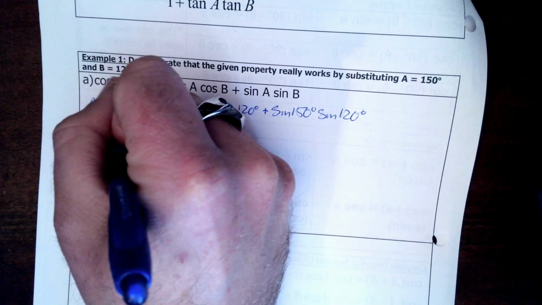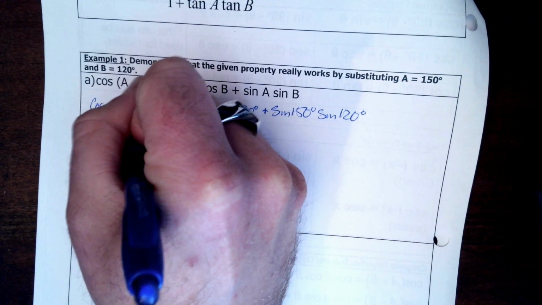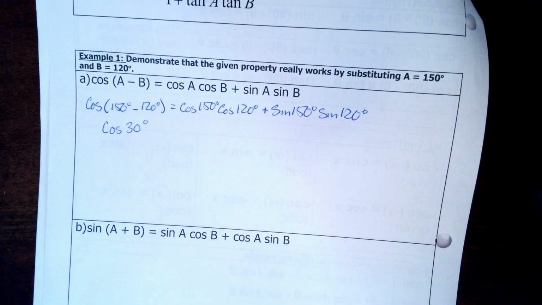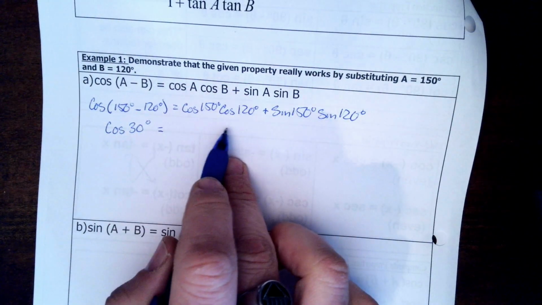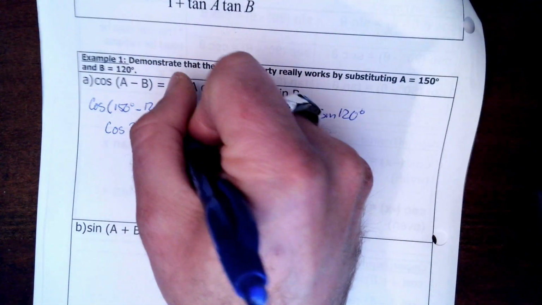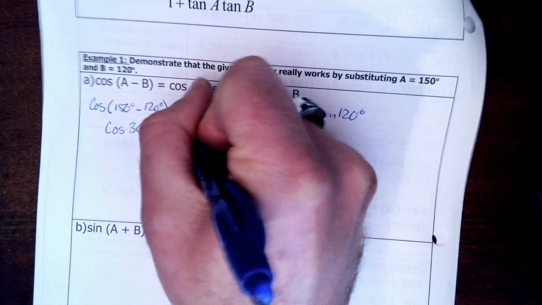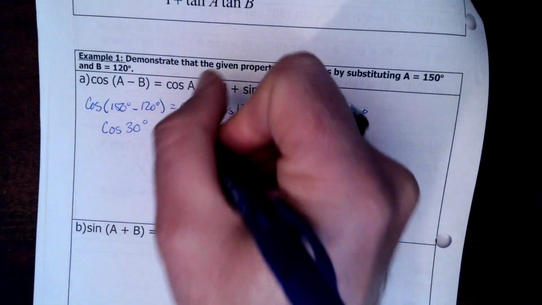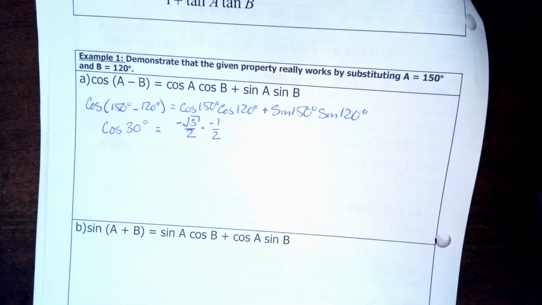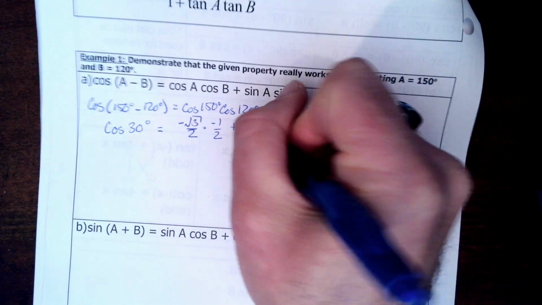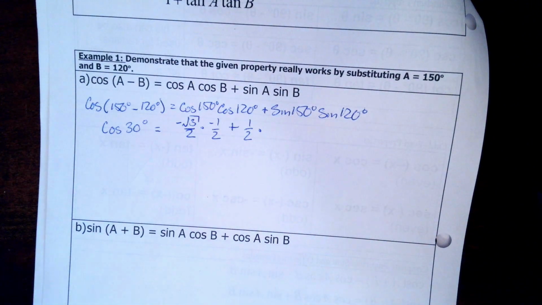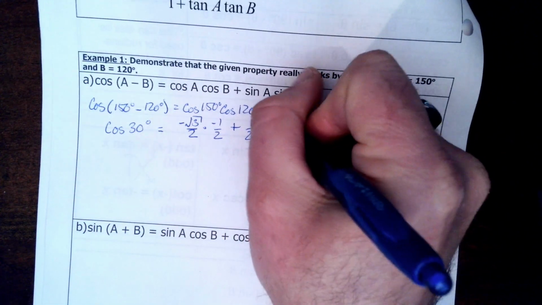So we can turn the left side into the cosine of 30 degrees, since 150 minus 120 is 30. The cosine of 150 is actually negative root 3 over 2, if we look at that on the unit circle. Cosine of 120 is negative 1/2, plus the sine of 150 is positive 1/2, and the sine of 120 is root 3 over 2.